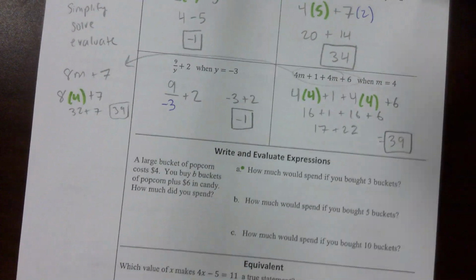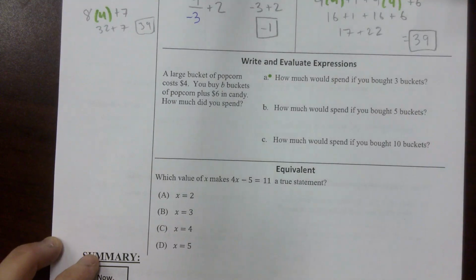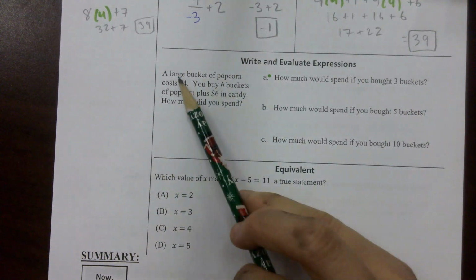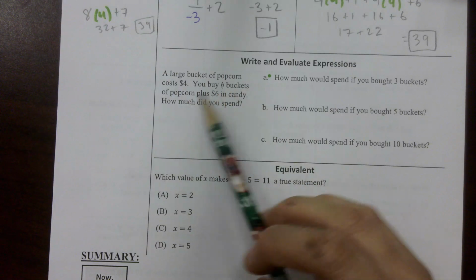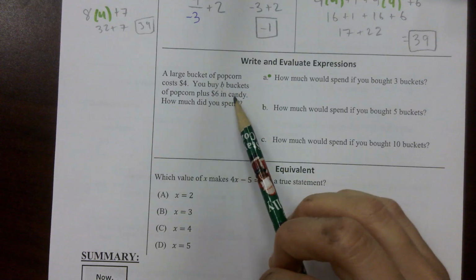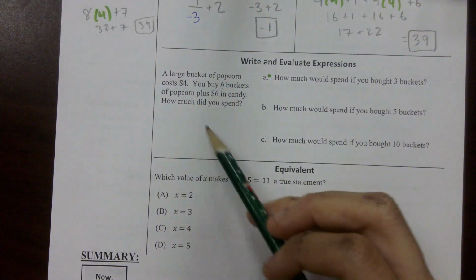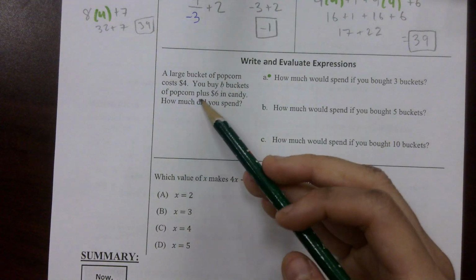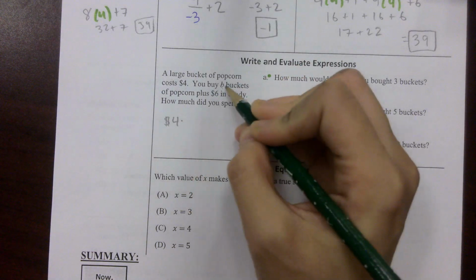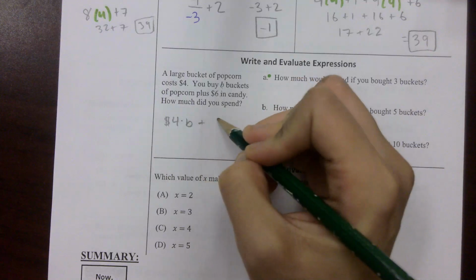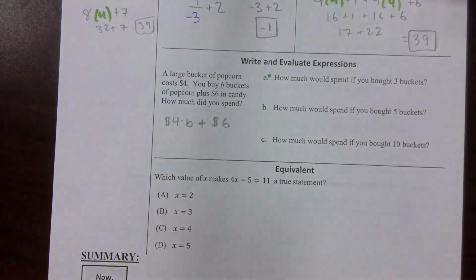Okay, let's do our word problem, write and evaluate expressions. We're going to get some popcorn. A large bucket of popcorn costs $4. You buy B buckets of popcorn plus $6 in candy. How much did you spend? So we have an expression here: $4 times B buckets of popcorn plus just a flat $6. This is our expression, and now we're going to evaluate it.